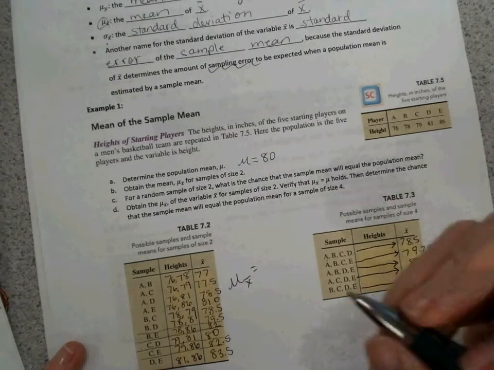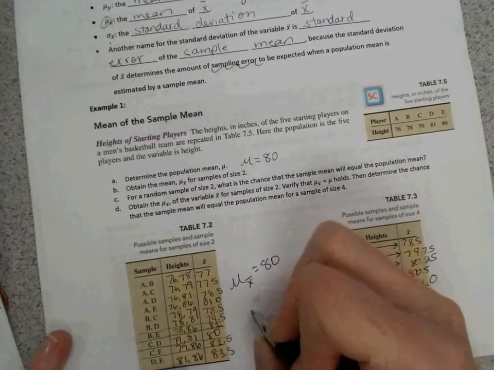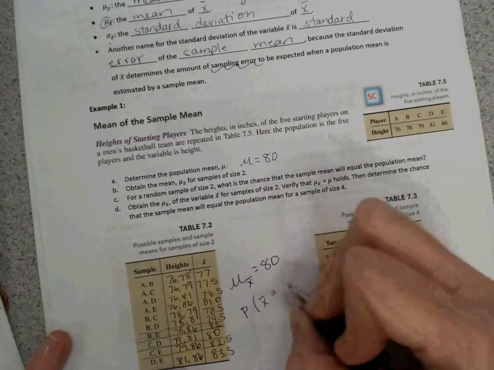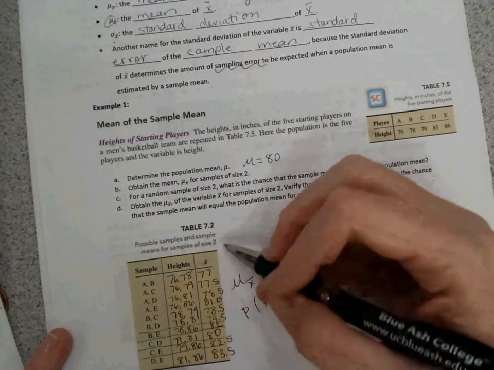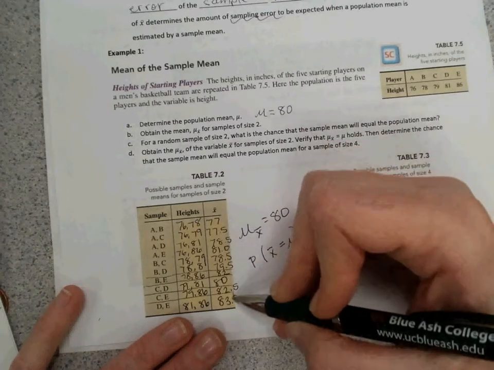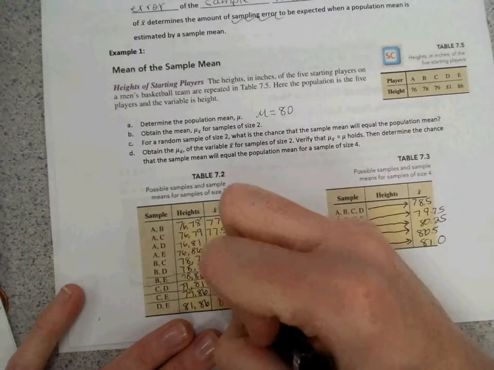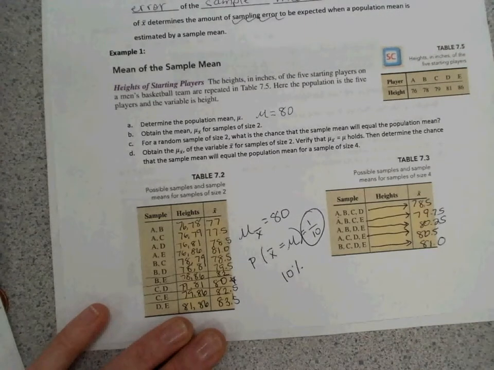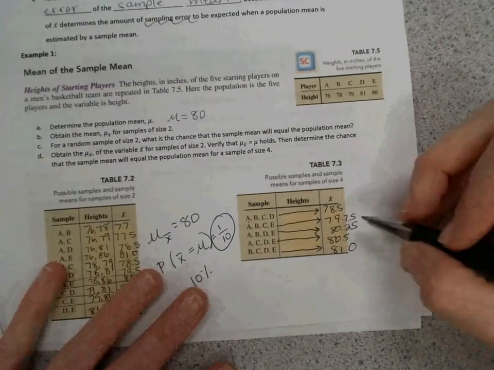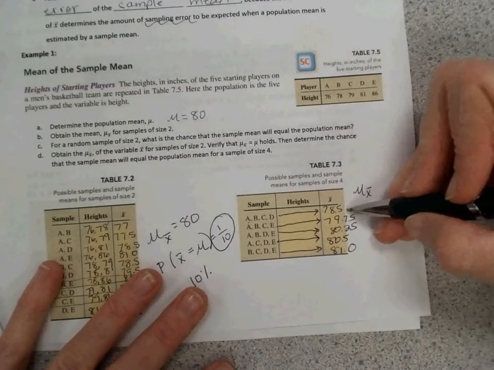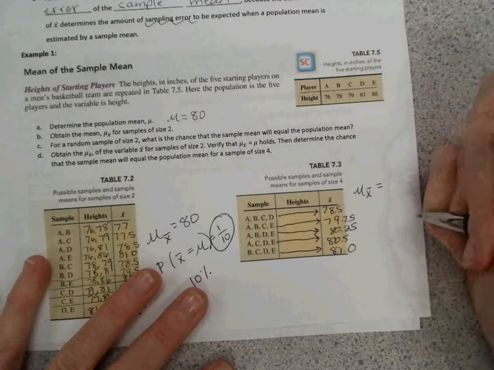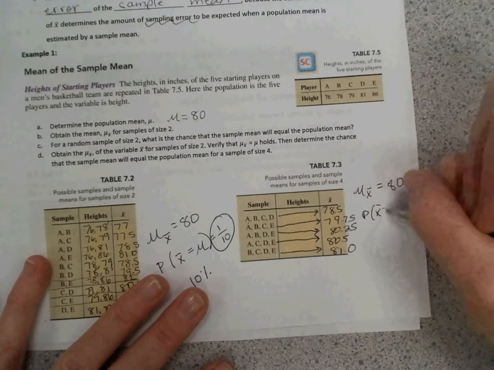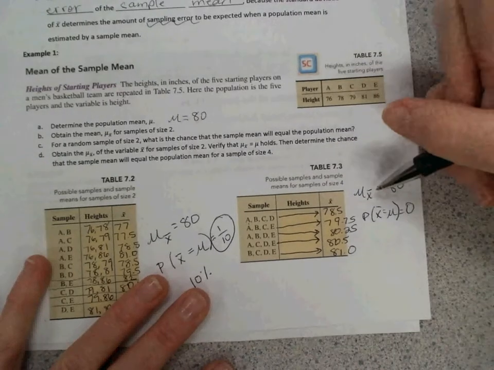So if we are taking the average of each of these, we're going to get 80. So another way to say that is the probability that X bar is equal to the population mean. In this case, if we look down the list, how many times does the sample mean equal population mean? Well, just once. So that's 1 out of 10, or 10% of the time. Now, if we look down this list, knowing, again, that the mean of all the sample means is 80, how many times did that occur? 0. So in this case, the probability that X bar equals mu is 0.